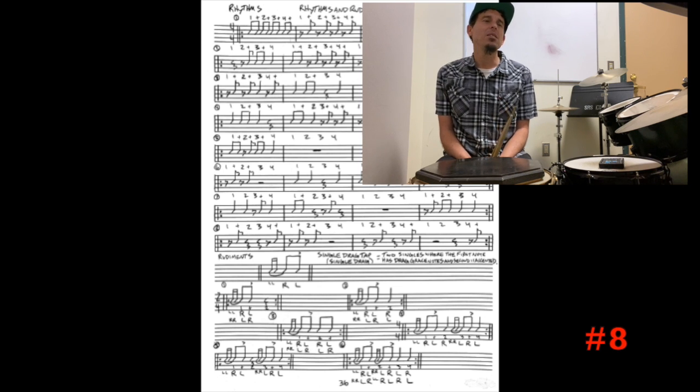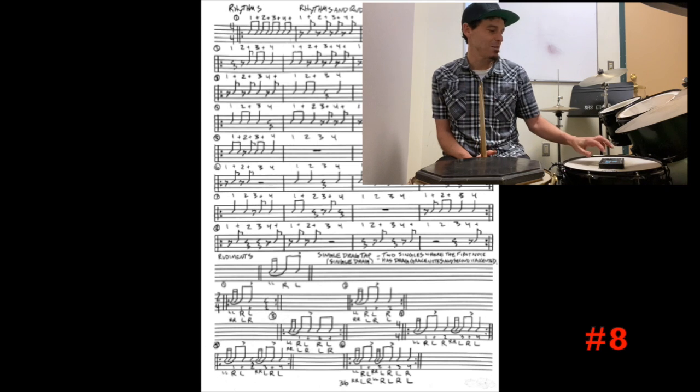On the last bar, we'll have a half note rest for beats 1 and 2, quarter note rest for beat 3, and then on beat 4, an eighth note rest, and we'll hit the and of that beat. Okay, here comes number 8.